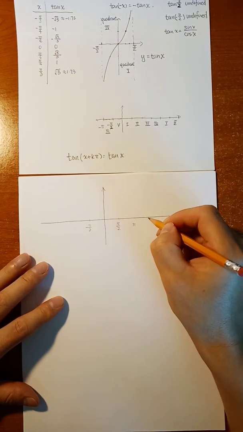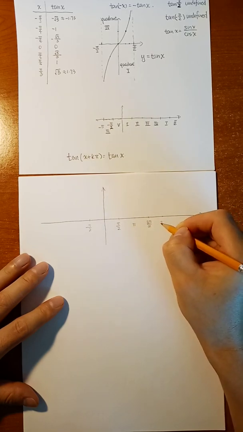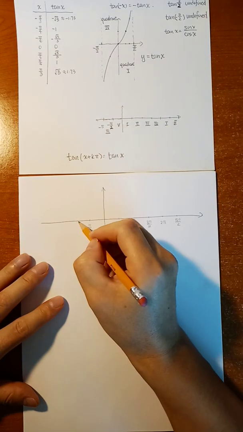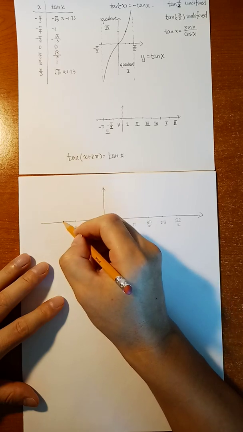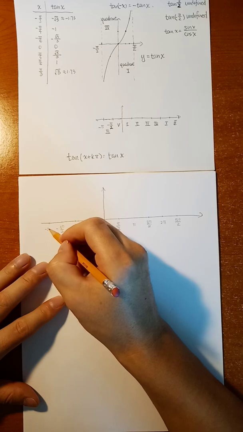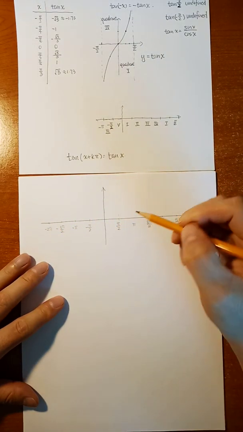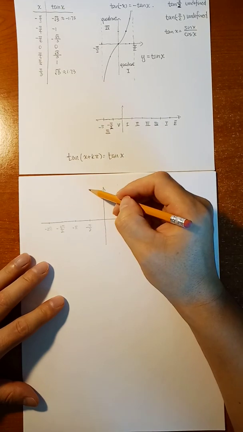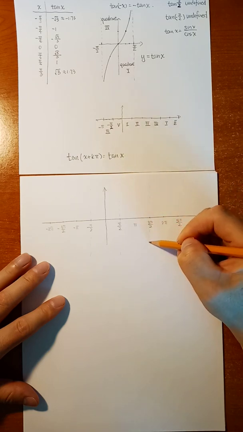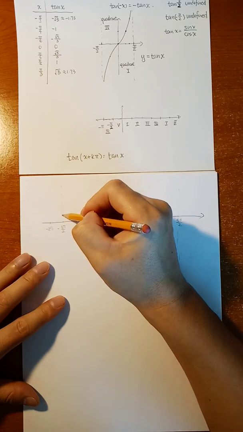This is pi, 3 pi over 2, 2 pi, 5 pi over 2, negative pi, negative 3 pi over 2, negative 2 pi. And then you draw the vertical asymptote, and here vertical asymptote, vertical asymptote, and vertical asymptote.